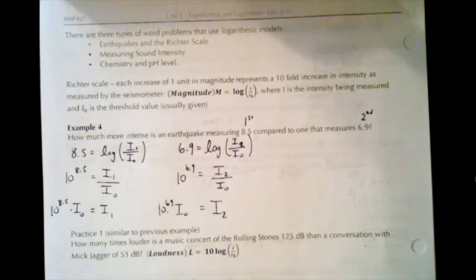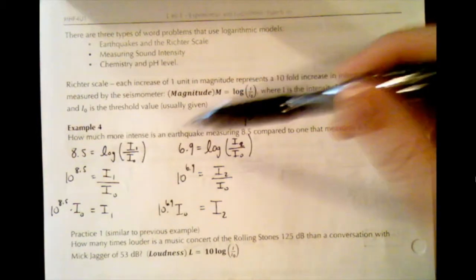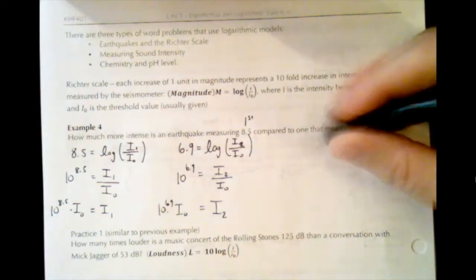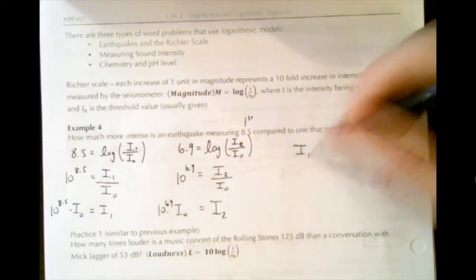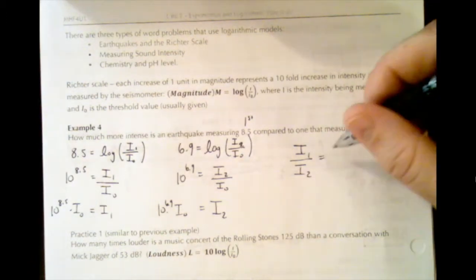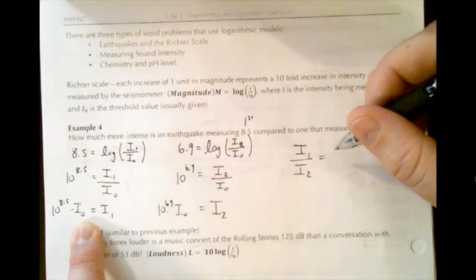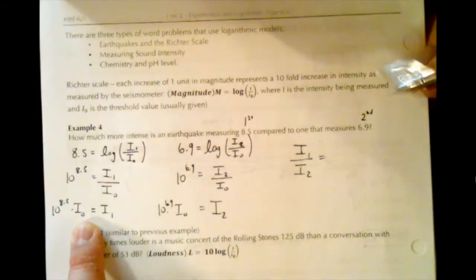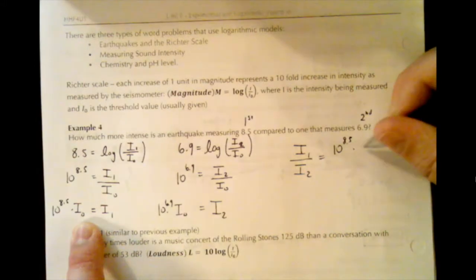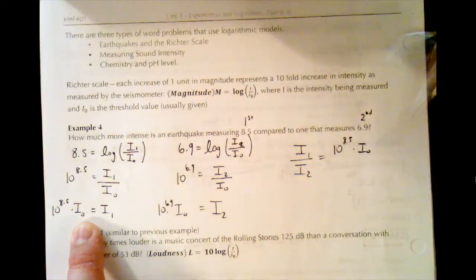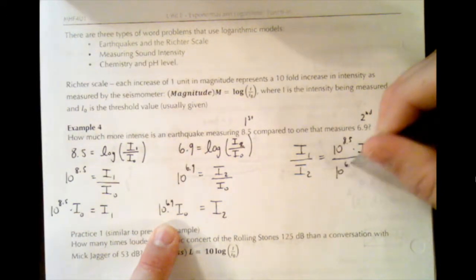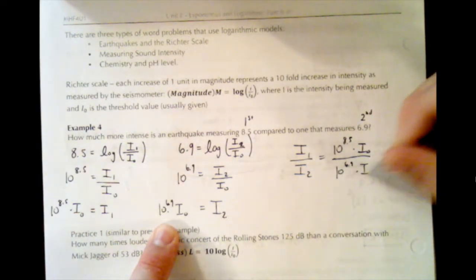So to compare how much more intense the first earthquake was to the second earthquake, we would take the first earthquake's intensity and divide it by the second earthquake's intensity. The first earthquake's intensity was 10 to the exponent 8.5 times the threshold, and the second was 10 to the exponent 6.9 times the threshold intensity.